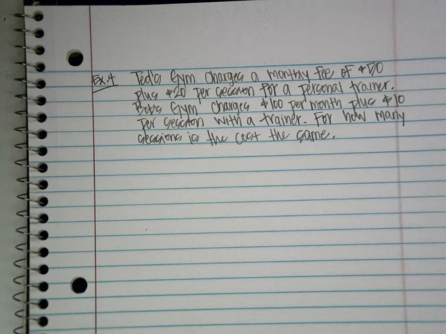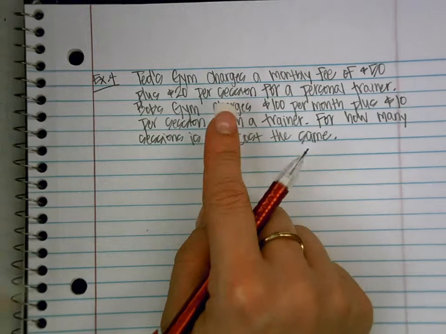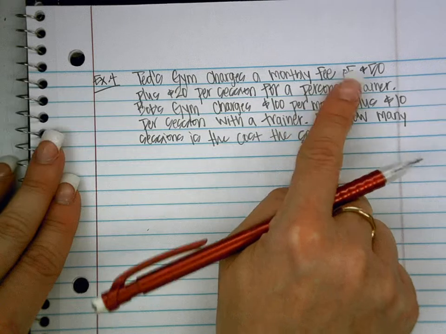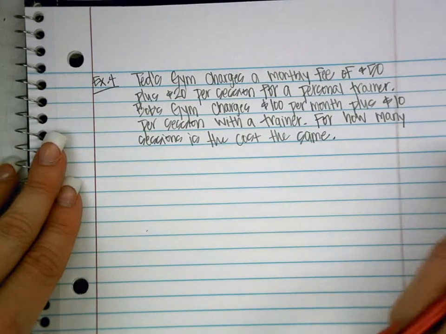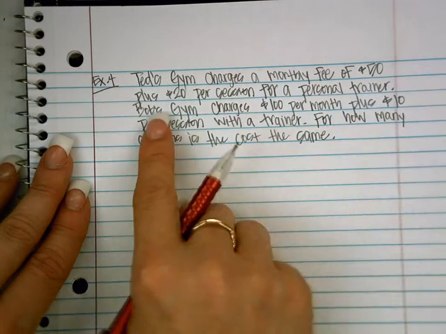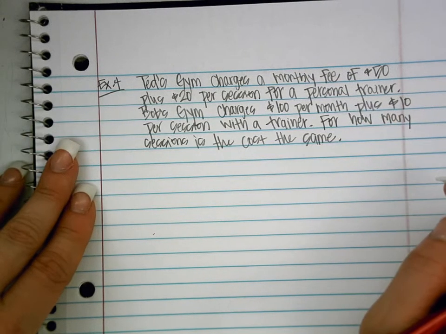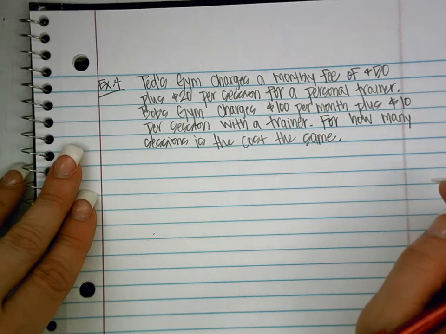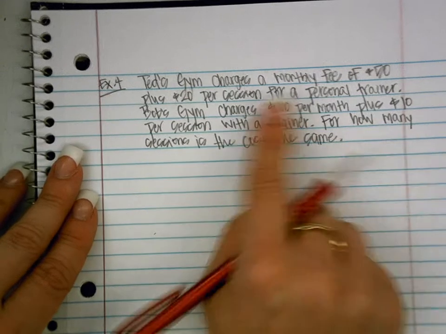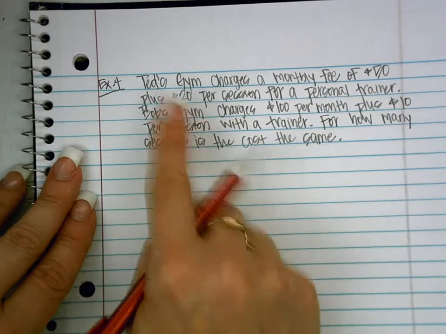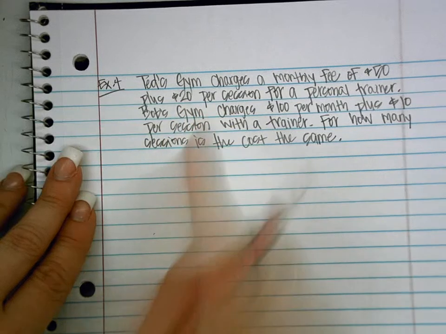Here we need to write equations, and that's kind of the difficult part. Ted's gym charges a monthly fee of $50 plus $20 per session for a personal trainer. Bob's gym charges $100 per month, but only $10 per session. For how many sessions is the cost the same? So how would you write an equation for Ted's gym? $50 a month plus $20 per session. How would you write that?